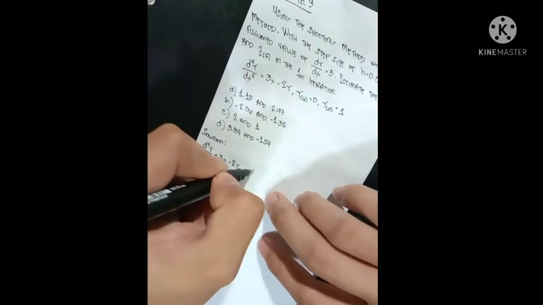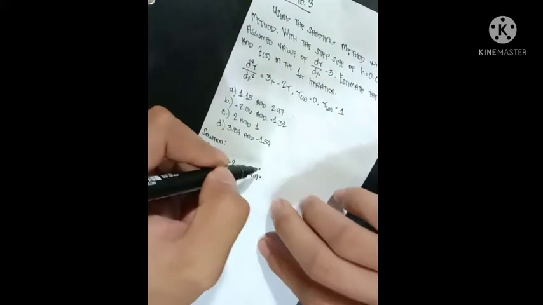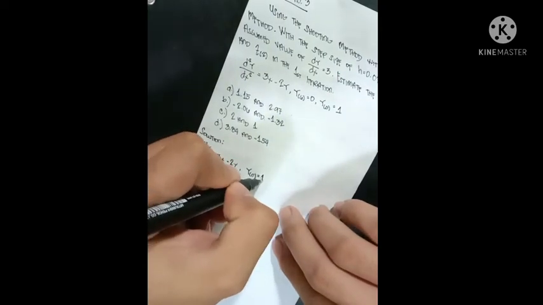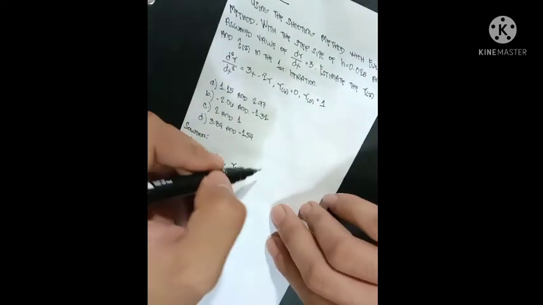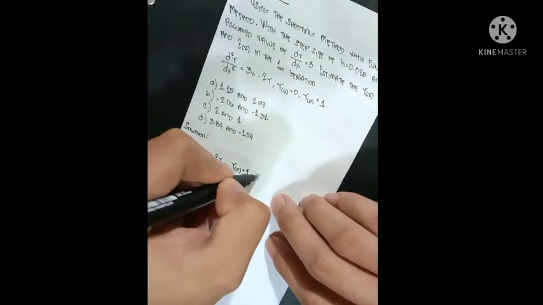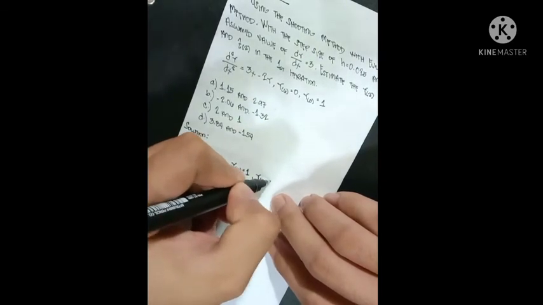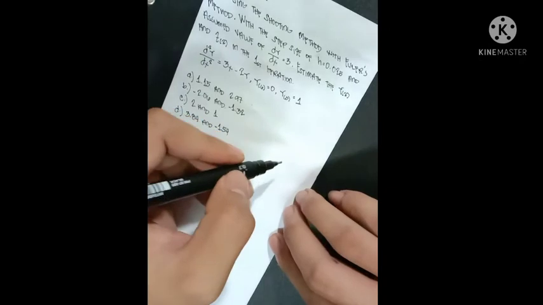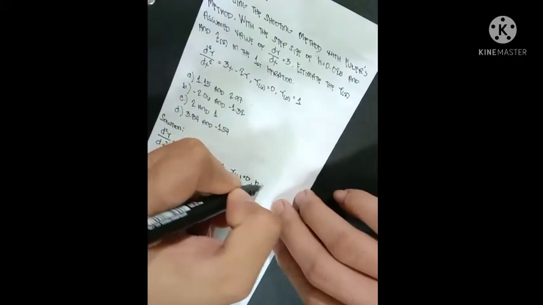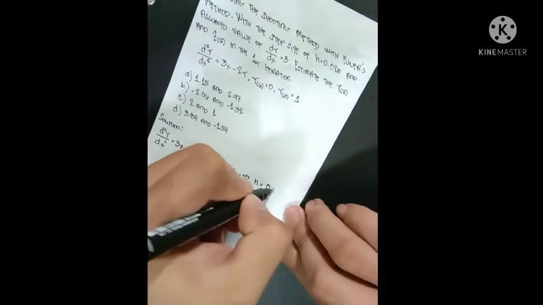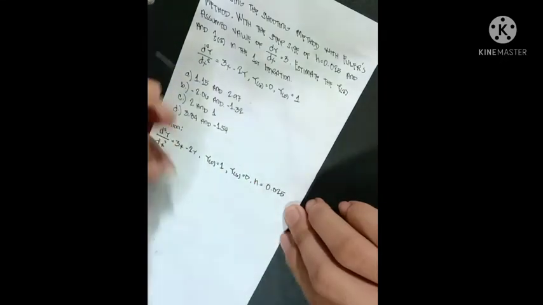In addition, our y of 0 is equal to 1, our y sub 6 is equal to 0, and our step size is equal to 0.025.